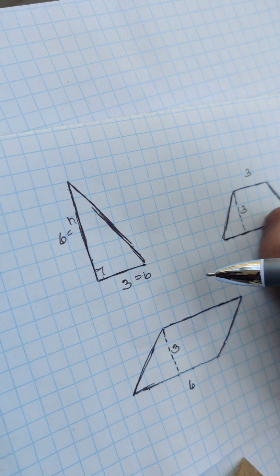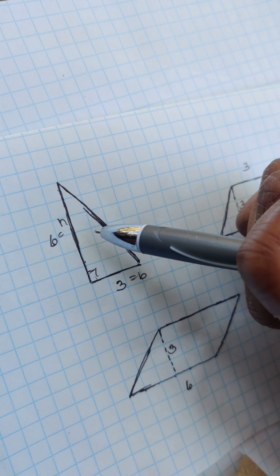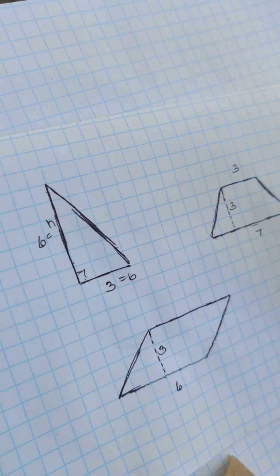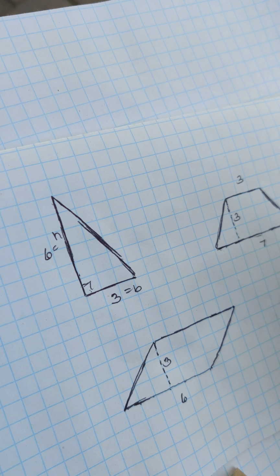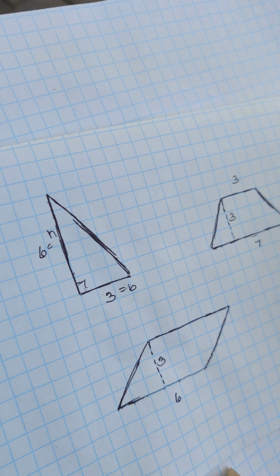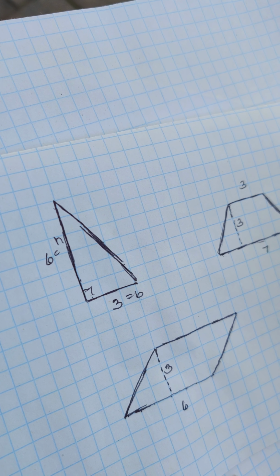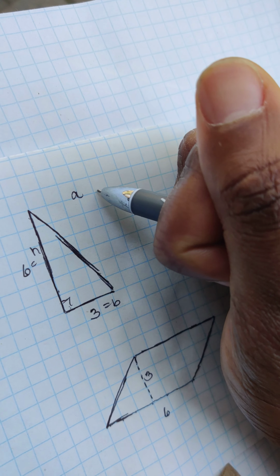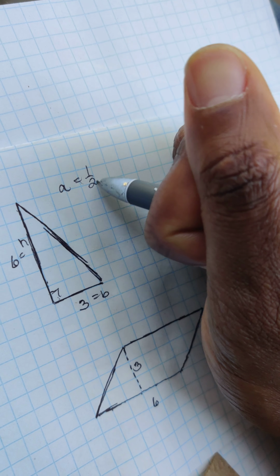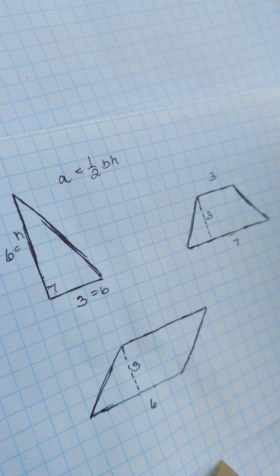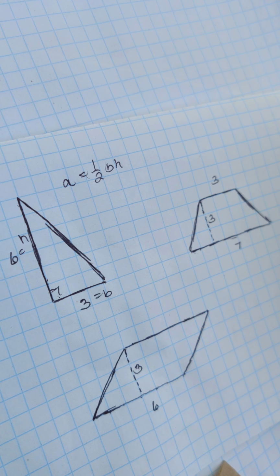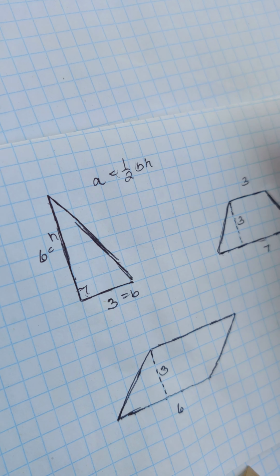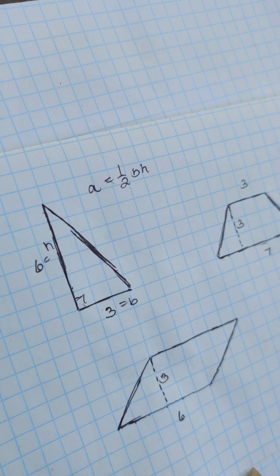So in order to figure out the area of this triangle, which again, area as a reminder is how much stuff fits inside of the shape. So if I were to color in this right triangle, how many unit squares would fit inside of that triangle? The way we figure that out, I'll show it to you first in formula, and then we'll put in the numbers. Area equals 1/2 of the base times the height. And again, when I have B and H right next to each other, that means I'm multiplying the base times the height.